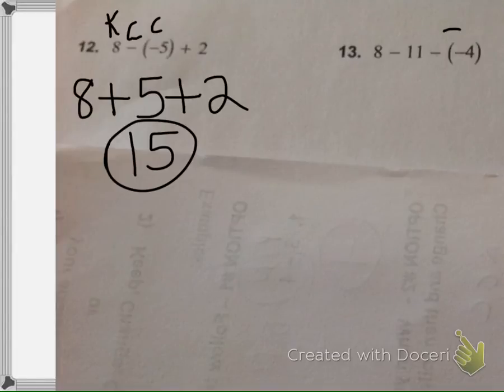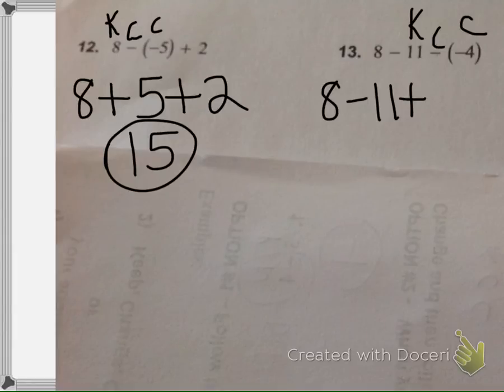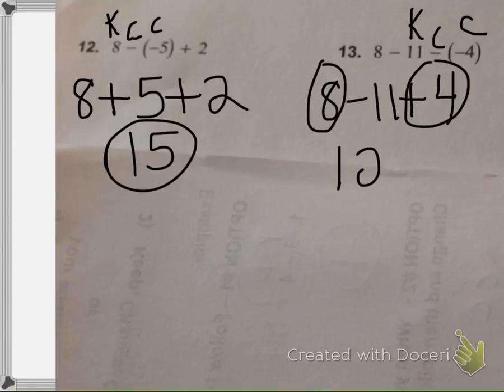Number 13, we have our double negative here. That's where we have to do keep change. So our 8 minus 11 could stay, keeping our 11, changing subtraction to addition, changing negative 4 to the positive 4. So let's bring down 8 plus 4 is 12 minus 11. 12 minus 11, simple subtraction, is 1.